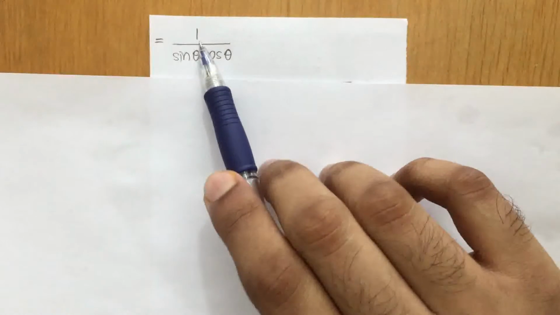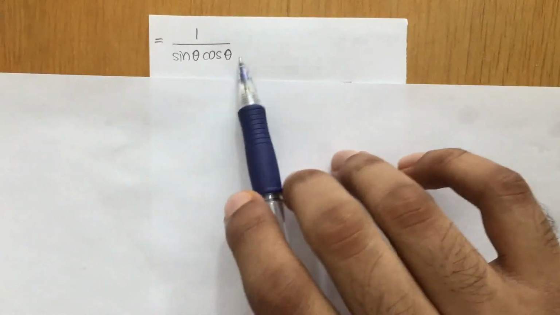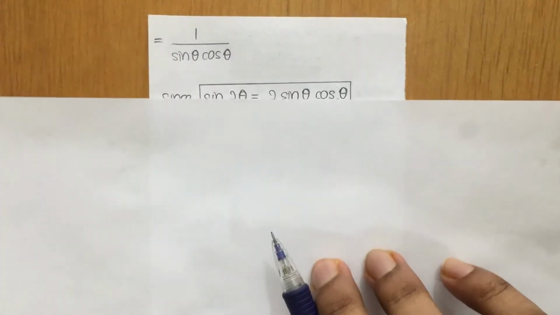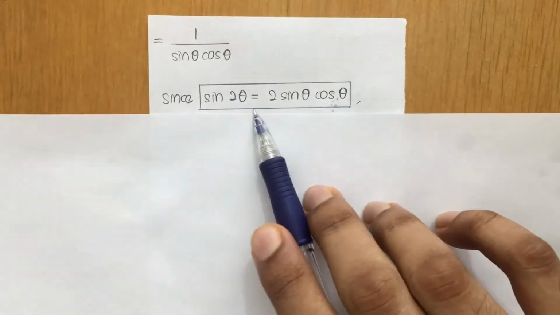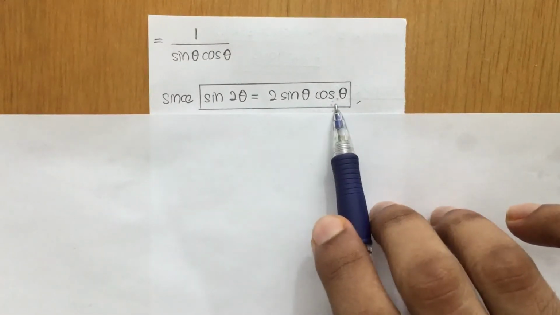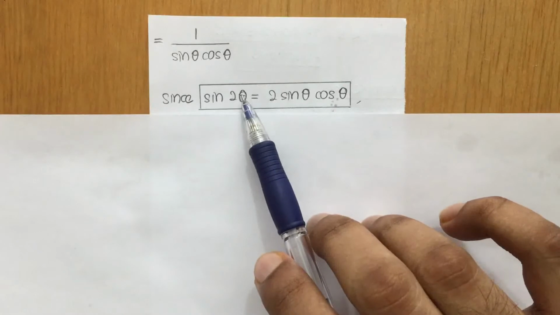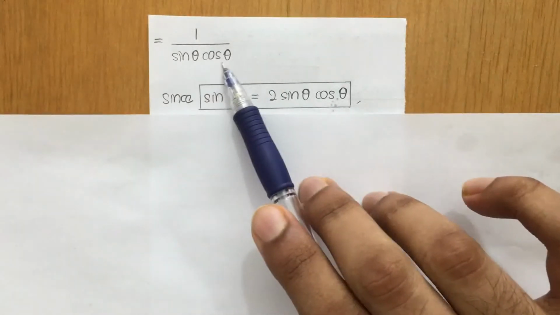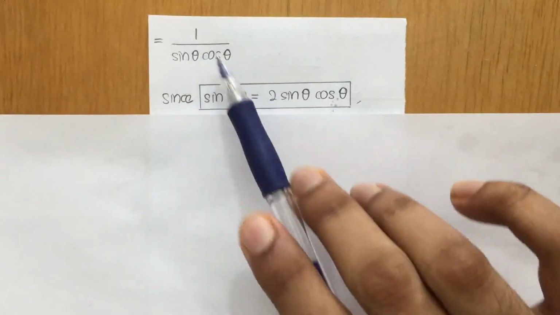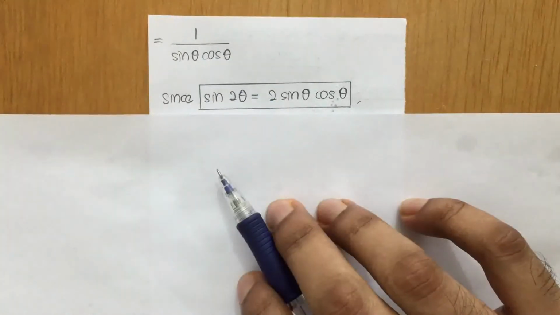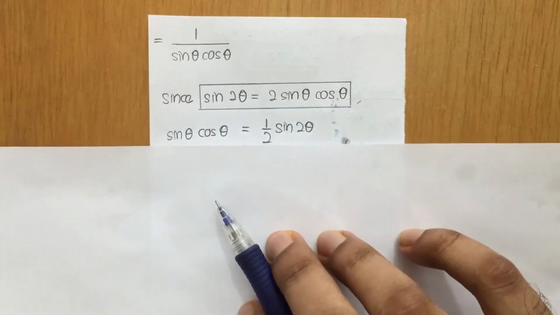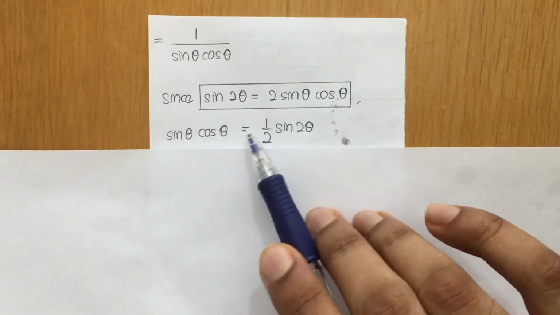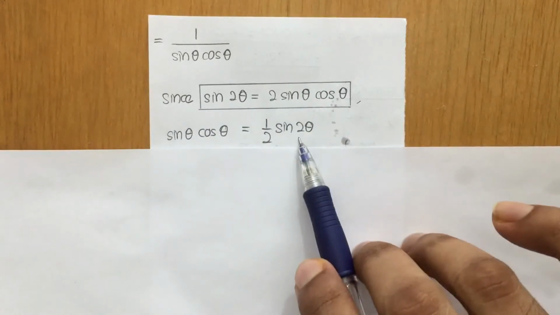Based on the previous working, we have formed 1 over sine theta cos theta. This is our latest working. Since sine 2 theta is equal to 2 sine theta cos theta, we can form the relation in terms of sine 2 theta. But we only have sine theta cos theta here. So how can we relate this to form this relation? I'm going to show you now. Sine theta cos theta is also equal to 1 over 2 sine 2 theta.